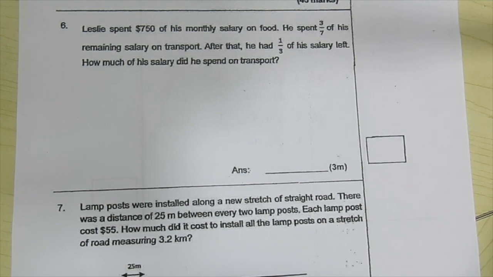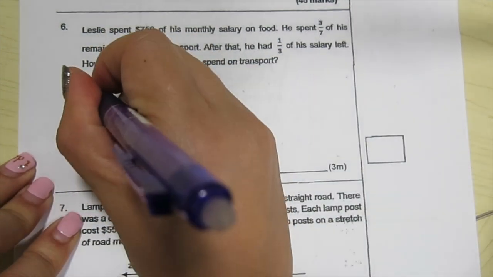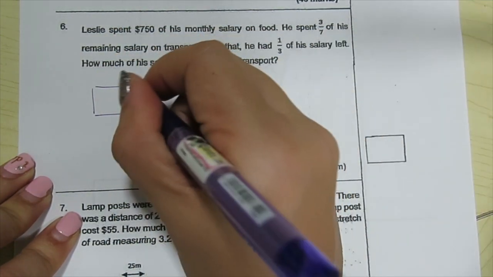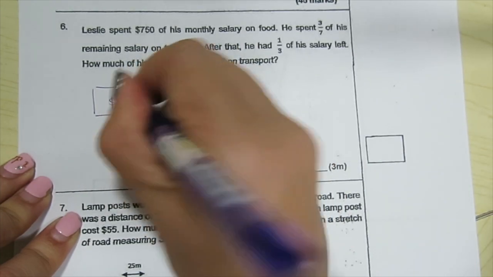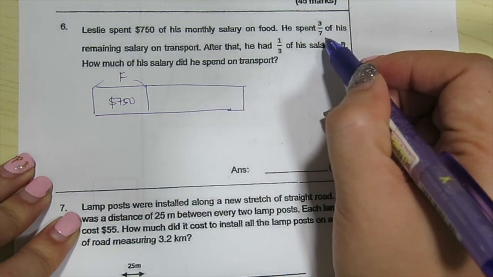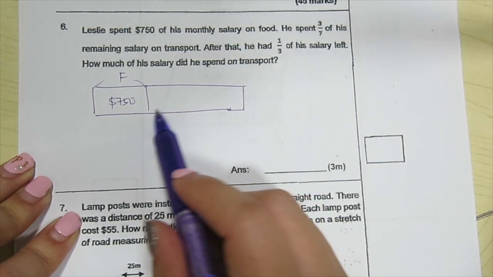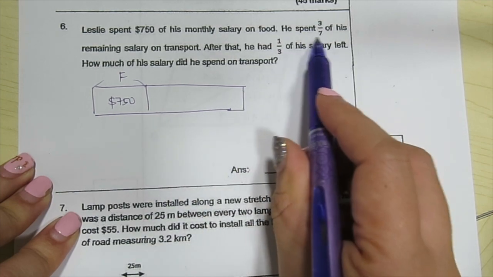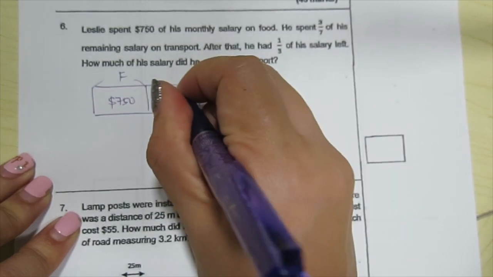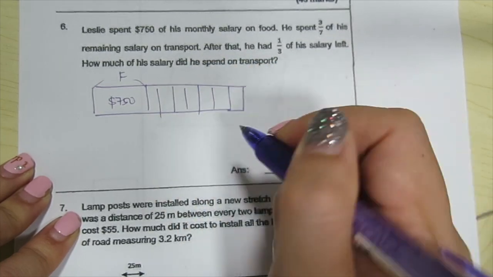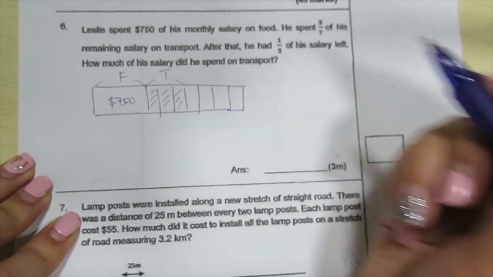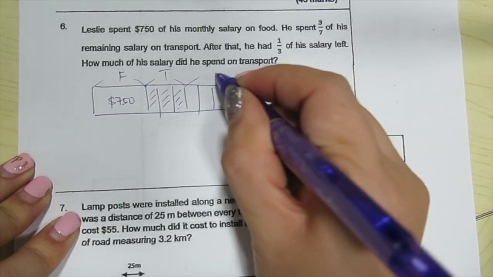Question 6. So Leslie's monthly salary, I'm going to draw 1 bar. This is his monthly salary, out of which he spent $750 on food, and he spent $3,700 off his remaining salary. So this portion is the remainder, and he spent 3 out of 7 of it on transport, which means I'm going to cut the remainder into 7. 1, 2, 3. This one was spent on transport, and this is the leftover.